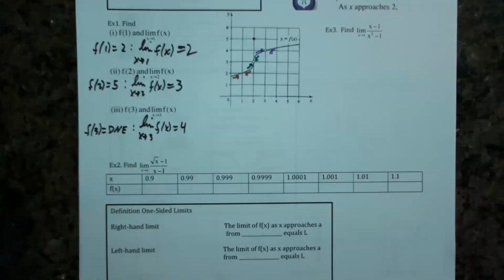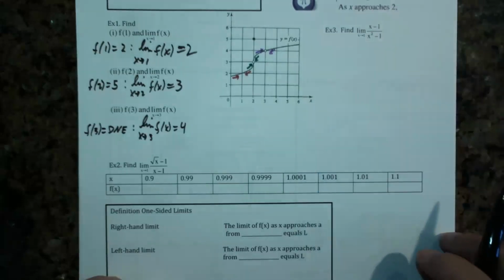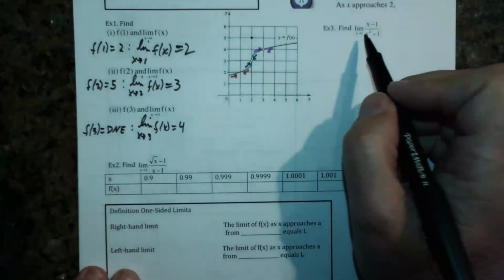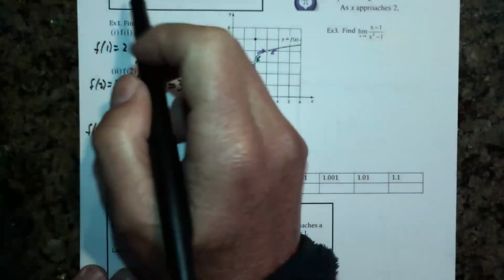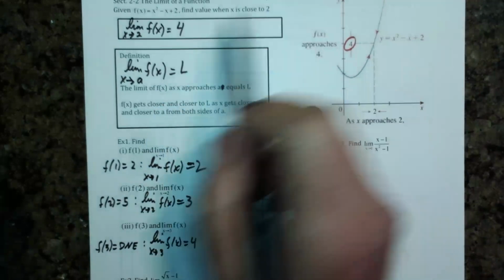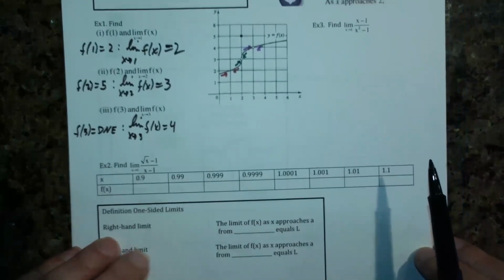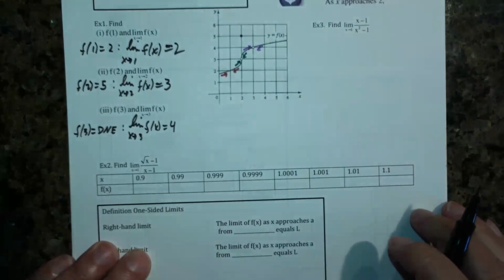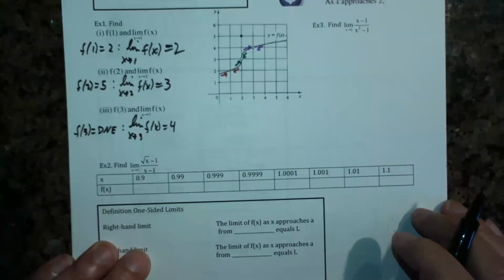All right, let's move on to example 3 here. So we're going to find the limit as x approaches 1 of x minus 1 over x squared minus 1. And I want to point out that when we put 1 in here, like we tried to do up here, where we just replaced x with the limit value, when we try to do that here, we have a problem. 1 squared is 1, 1 minus 1 is 0. We're dividing by 0 there. That's an issue. So we can't directly find the limit.